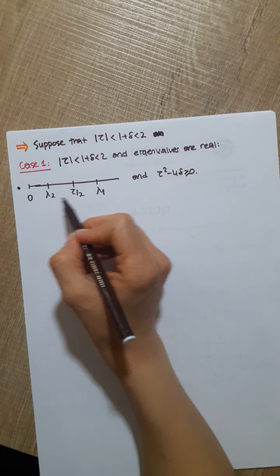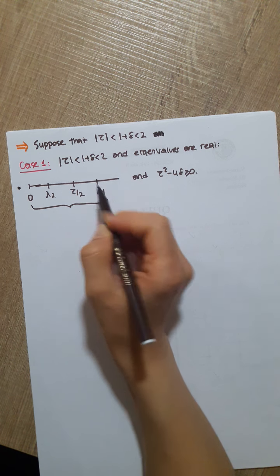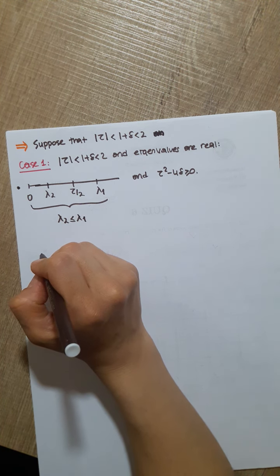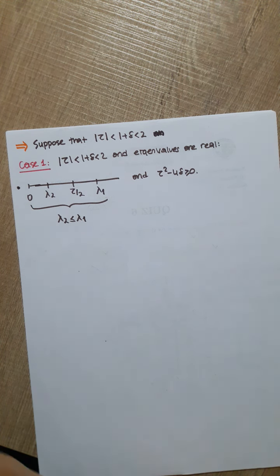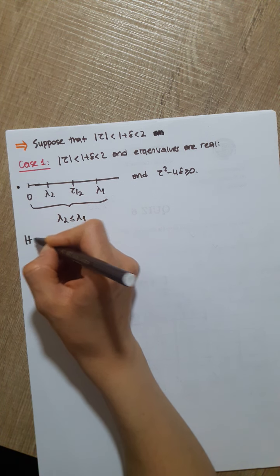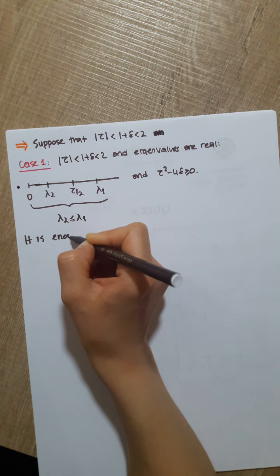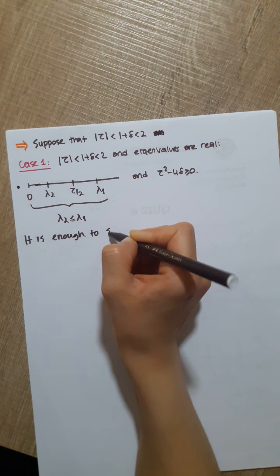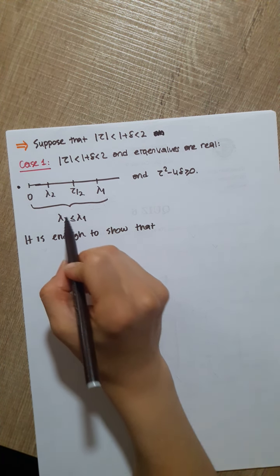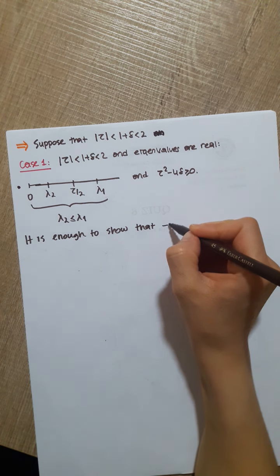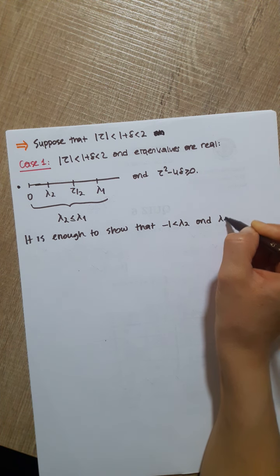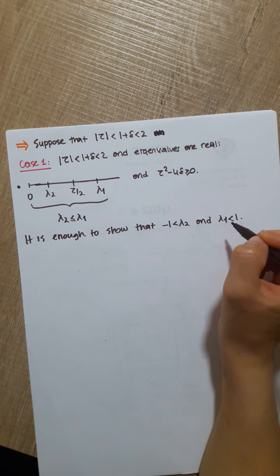So from here, I can say that lambda 2 is less than or equal to lambda 1. Okay. Now we want to show that it will be enough actually to show that, because we want to make them between minus 1 and 1: minus 1 is less than lambda 2 and lambda 1 is less than 1.